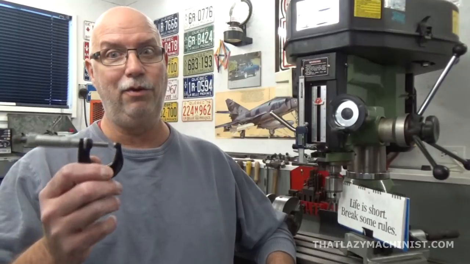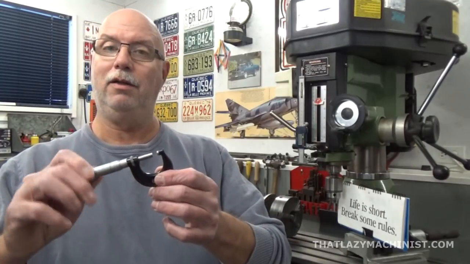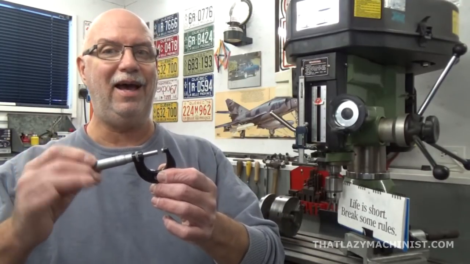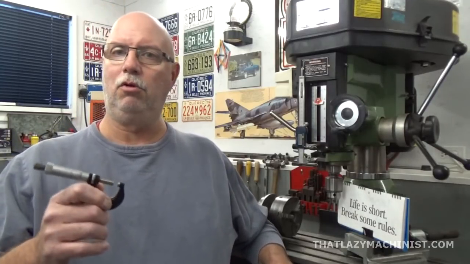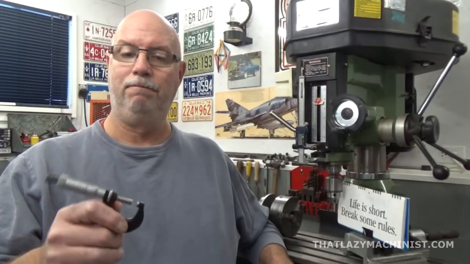The fourth reason for using a thread is accurate measurement. And we know that a micrometer uses a very accurate thread to measure the amount of movement on the anvil here, to measure very accurately. And as a general rule, these very precise micrometer threads are 60-degree threads. So there you go. We have assembly, we have mechanical advantage, we have accurate movement, and we have accurate measurement. 4 reasons for using a thread.